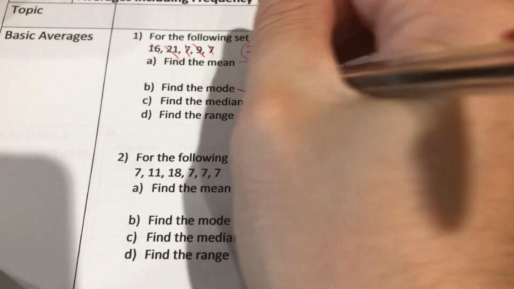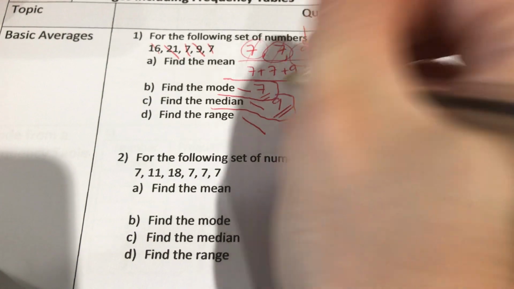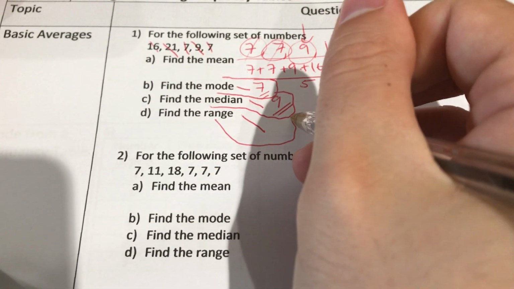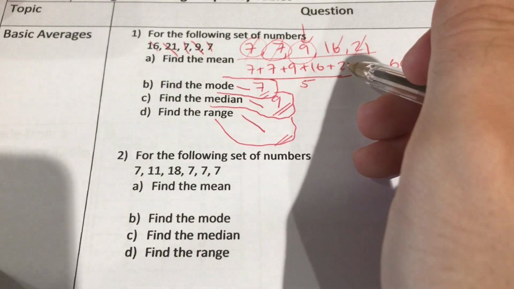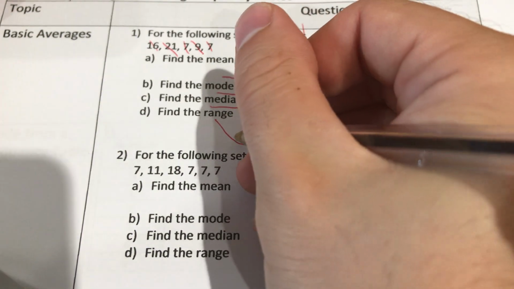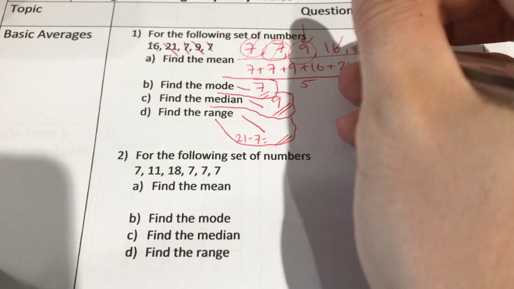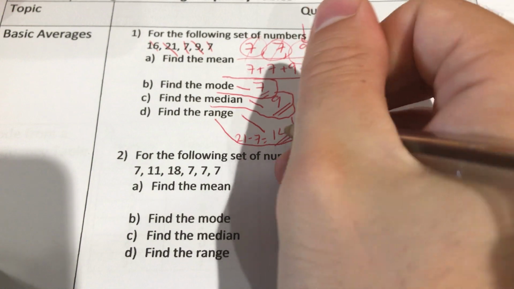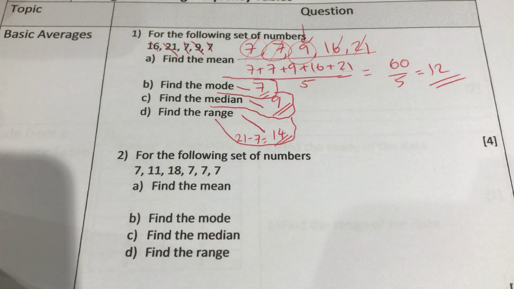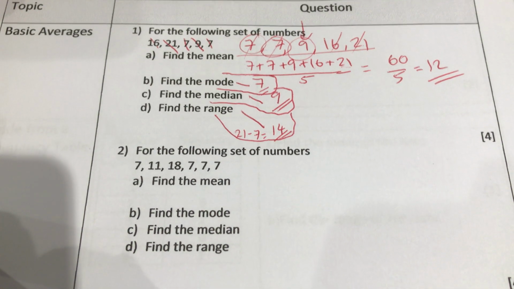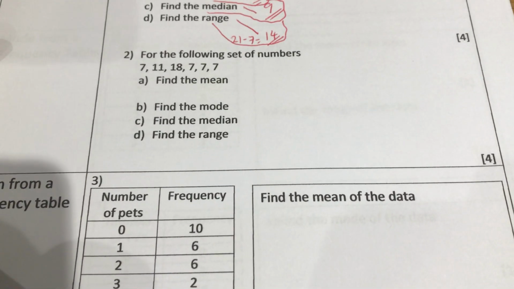And then I'm just going to make sure that's clear which one's which, as clear as you can get with that. And then the range is the biggest take smallest. And again, it's useful having them in order because you can see quite quickly and easily the biggest and smallest. Less likely to make a mistake, basically. So there's your answers, 12, 7, 9 and 14 for those. 1 mark each.